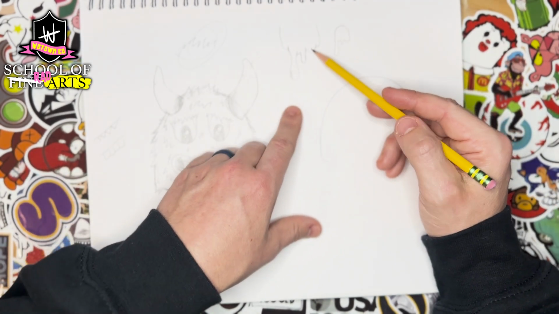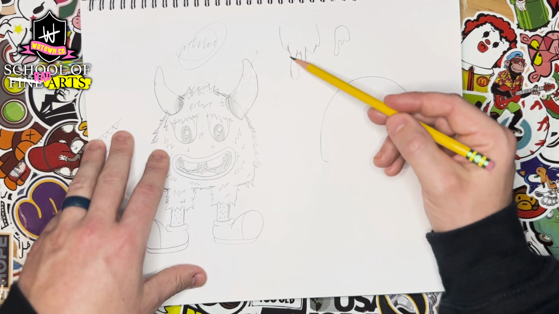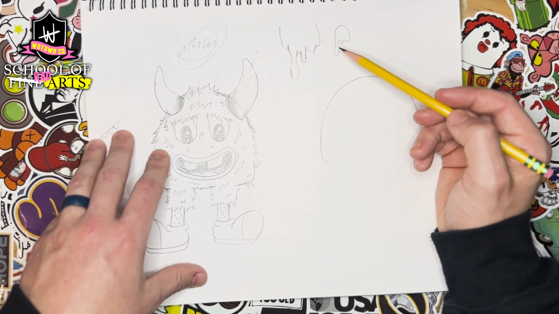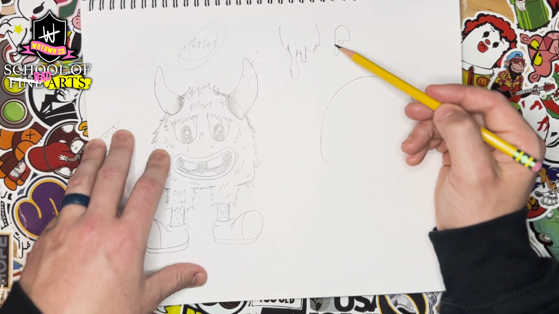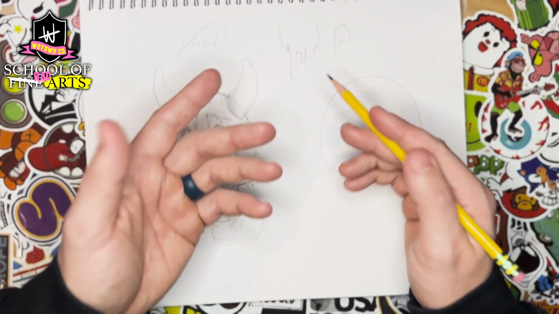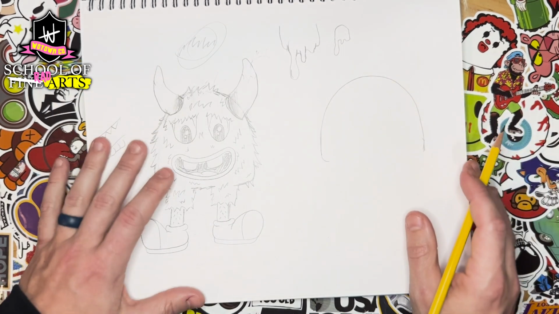You see the difference? These little lines here give a sense of shape and texture, whereas that line connecting makes it look not as detailed. And it doesn't take a lot to do that. Just a little extra time.